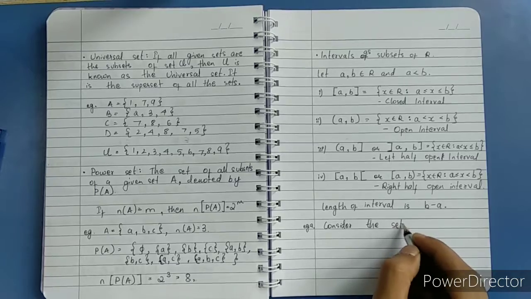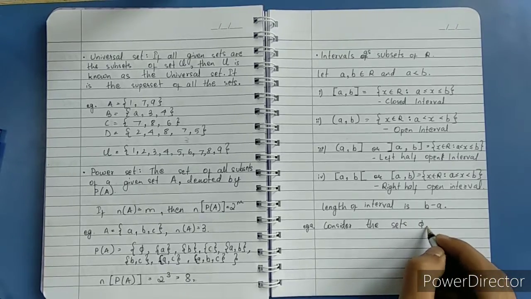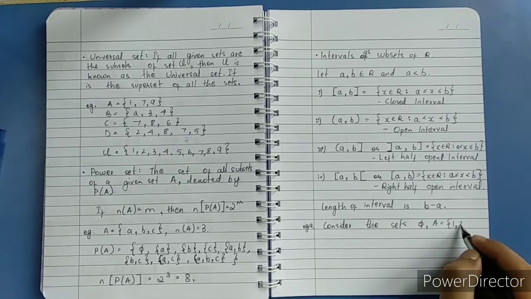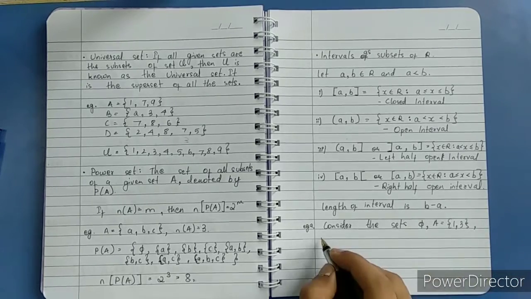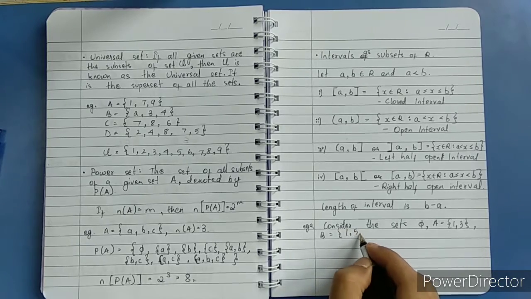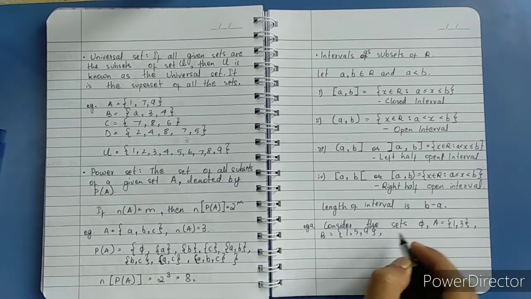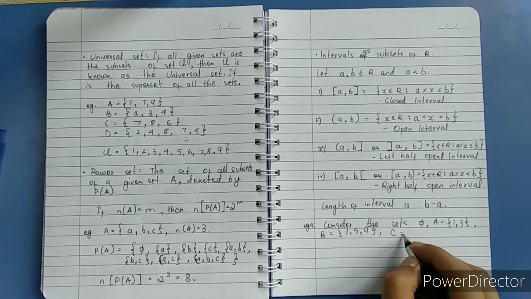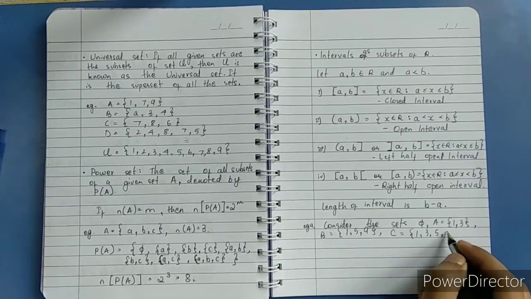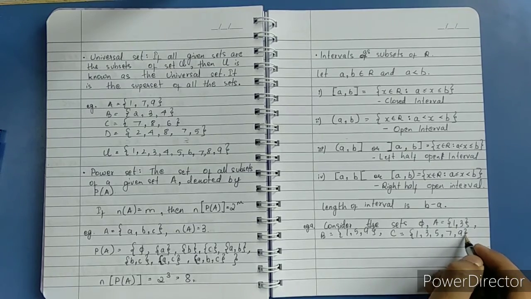Consider the sets phi, A = {1, 3}, B = {1, 5, 9}, C = {1, 3, 5, 7, 9}.